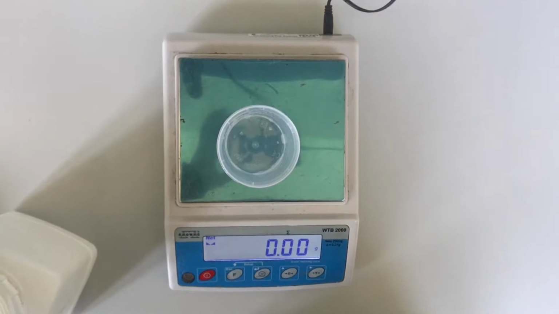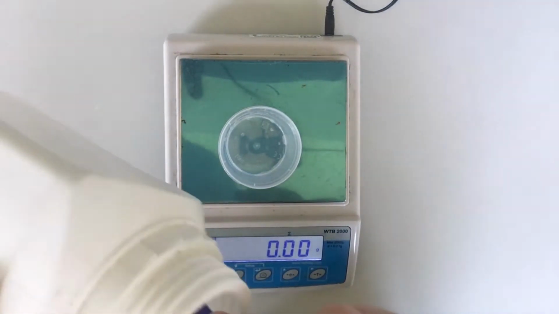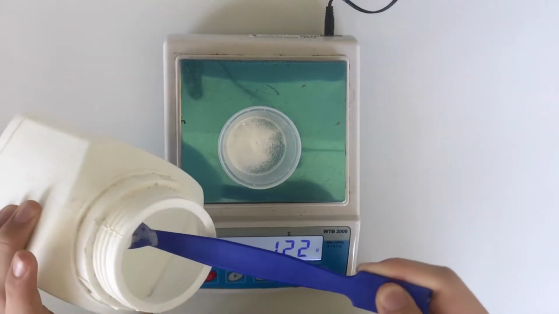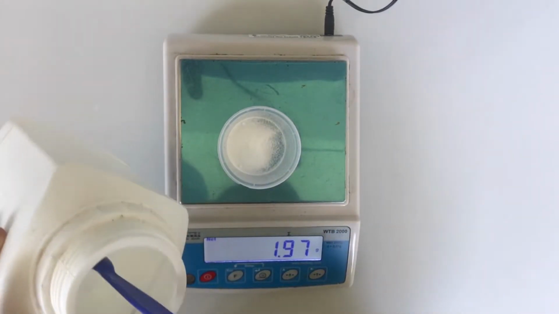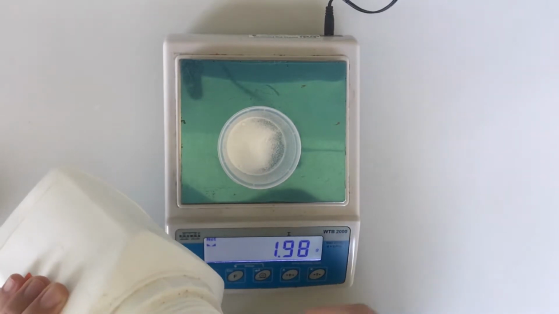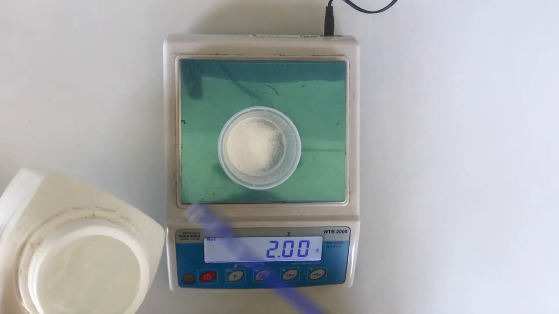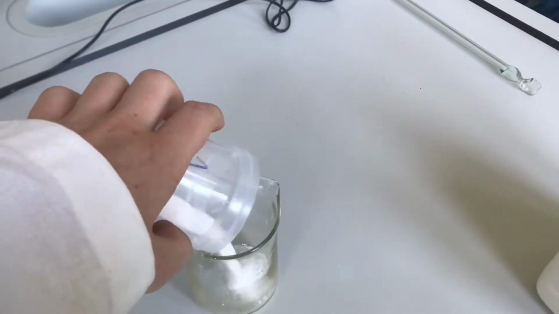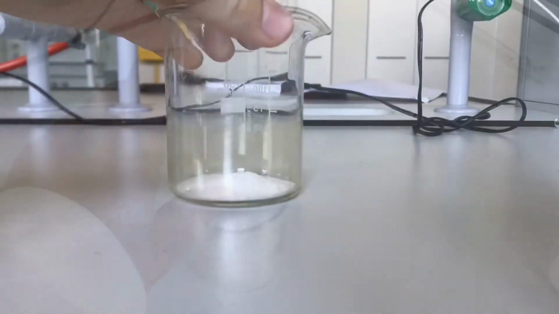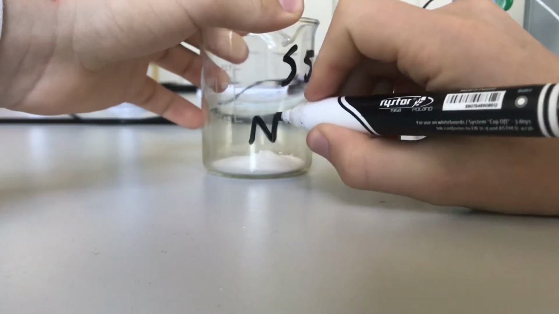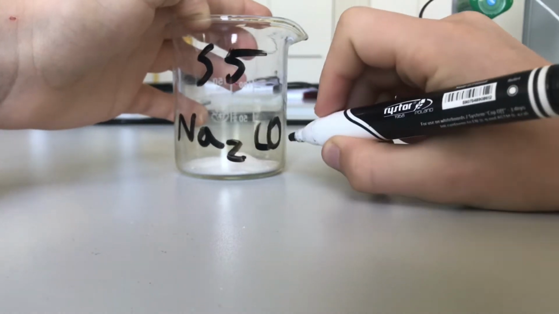I started off by weighing the first salt, sodium carbonate, exactly 2 grams. After measuring that, I put the salt in the beaker. I labeled each one so as to not get confused which one's which. And here is all of the measured out salts.